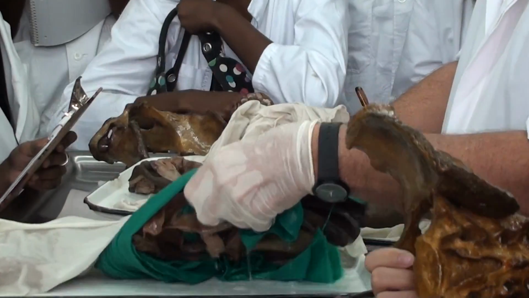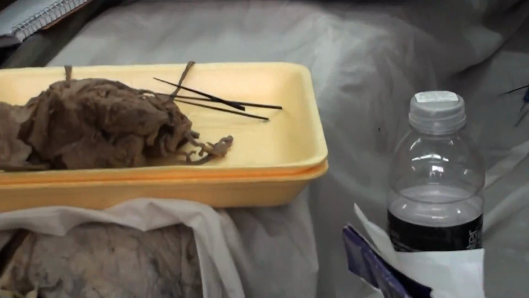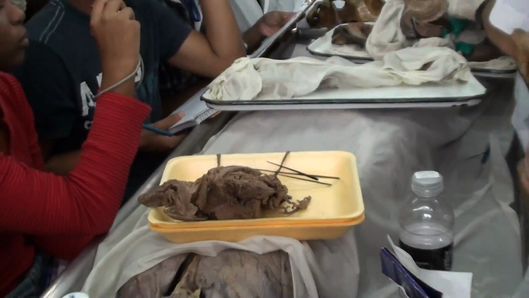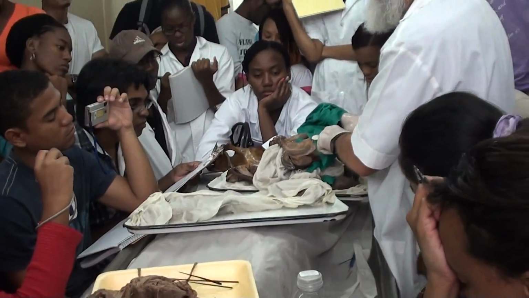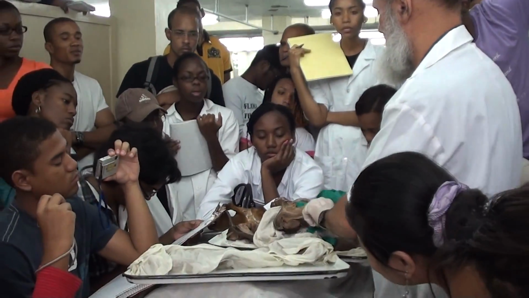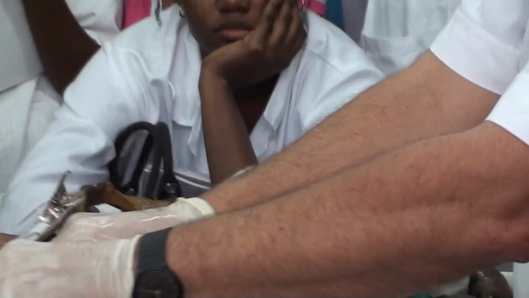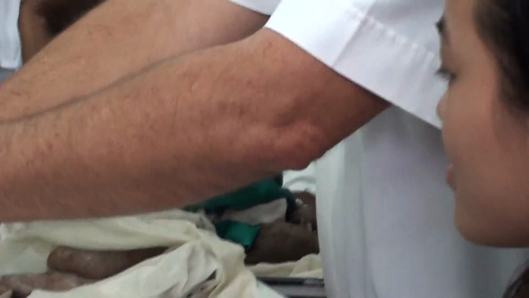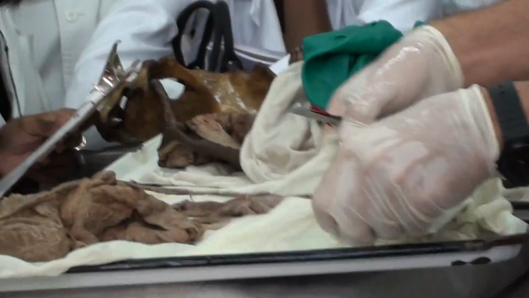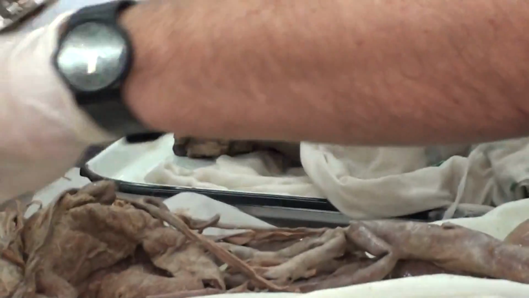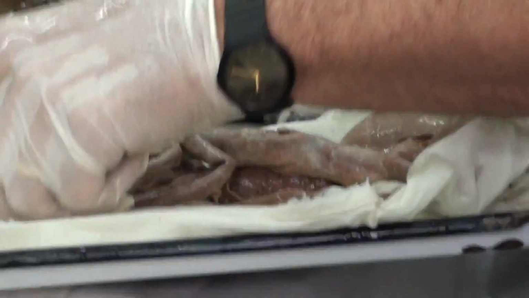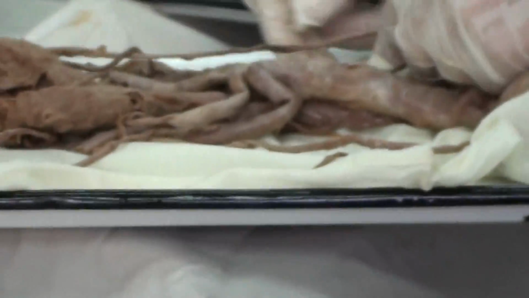So this is the male right here. By the way, this is a specimen that I was demonstrating for the lecture. Alright, so there we see it right here. So that's the male. Alright? So we see now that the ureter is going to be entering into the pelvis.